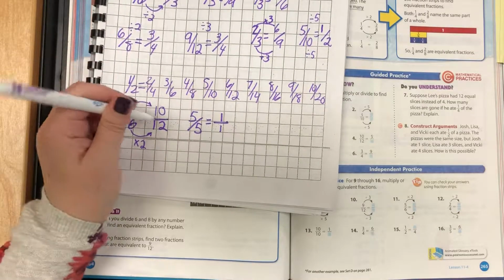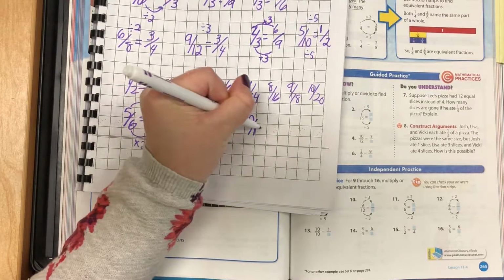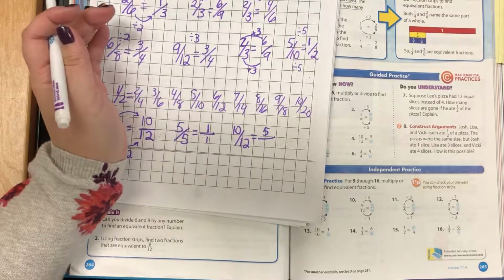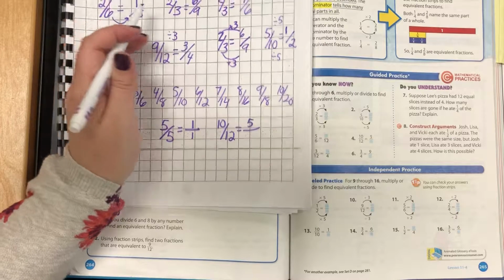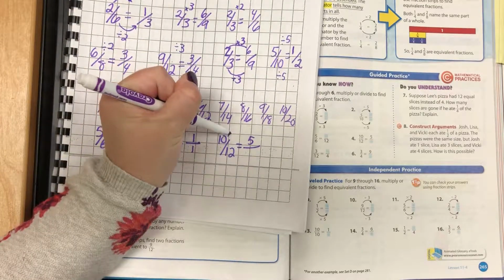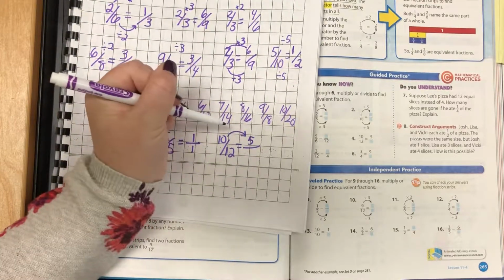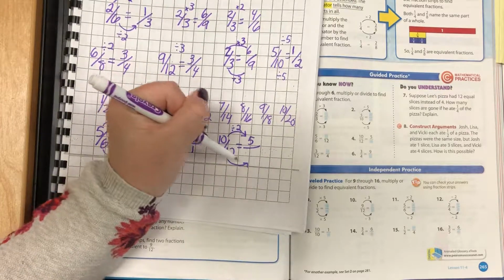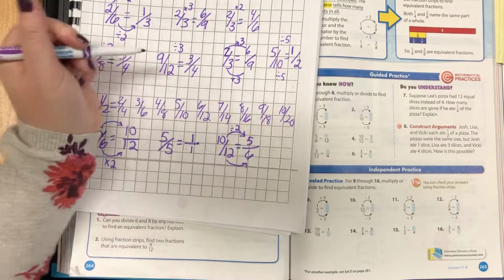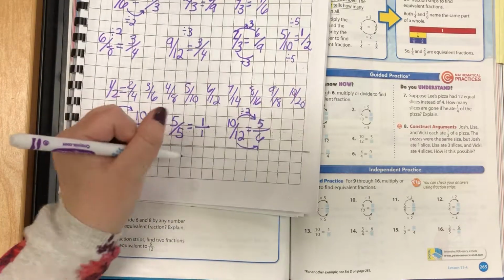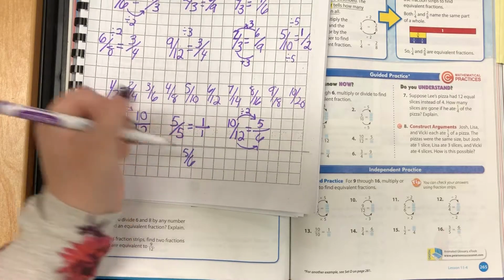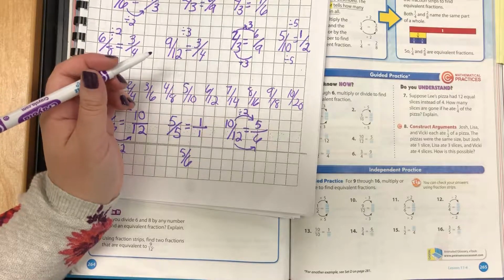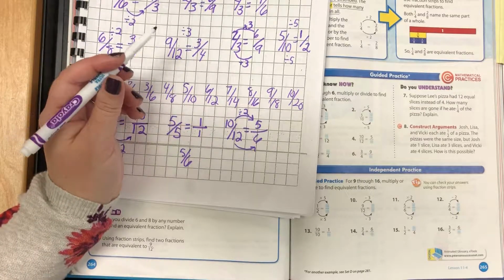So let's say that 10/12. What if that 10/12 was now this? It gives me the numerator but not the denominator. Divided by 5. So how did that 10 become a 5? Well, divided by 2. So that means I have to do the same to the 12. 12 divided by 2 is 6. 5/6. Now, when I look at the fraction 5/6, is that something that can be reduced? No. They do not have common factors.